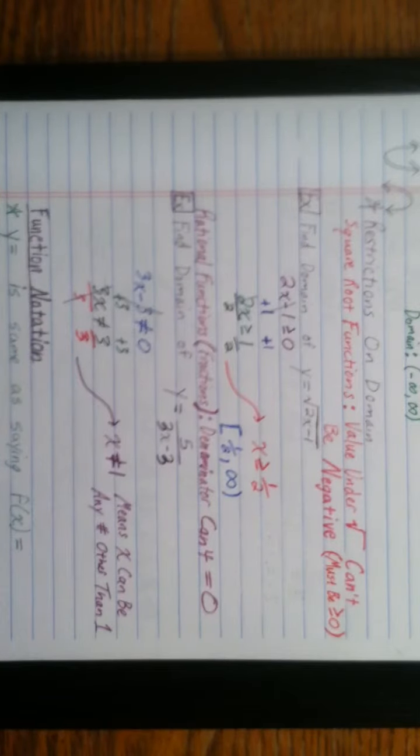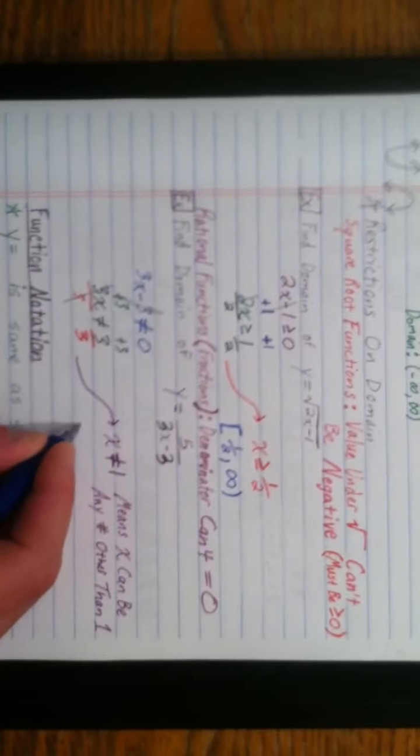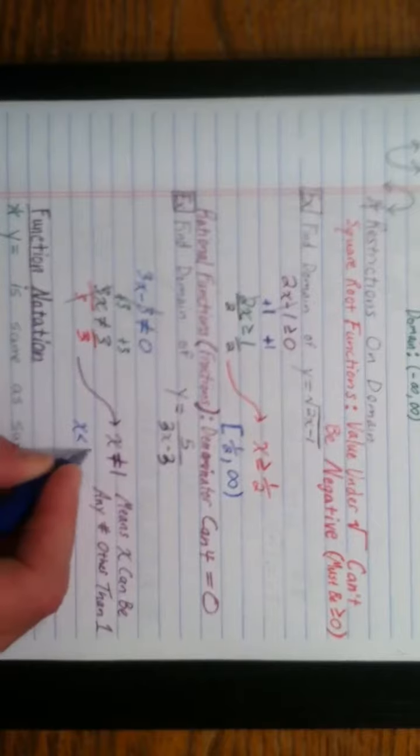It's part of our domain. How we would write that in inequality notation would then be, if x can't equal 1, well then that'd be like saying x can be less than 1, or x can be any number greater than 1. So that means the same thing there as how I had it written up there.